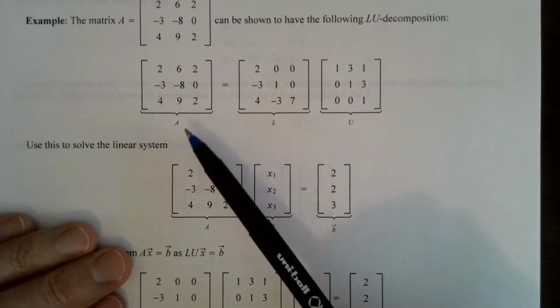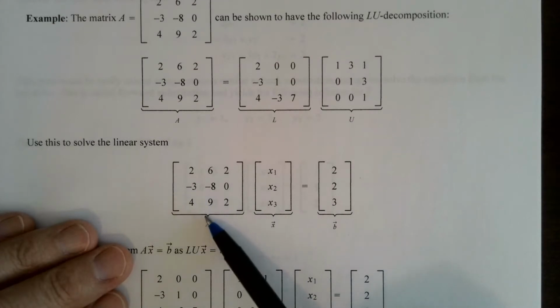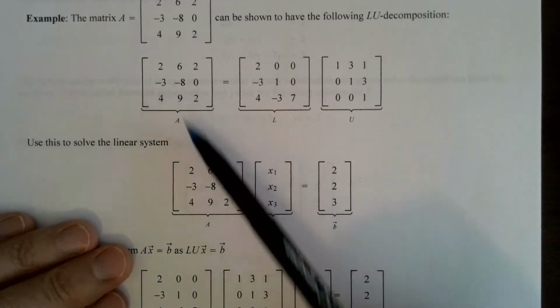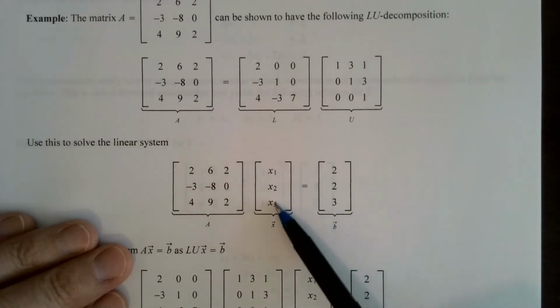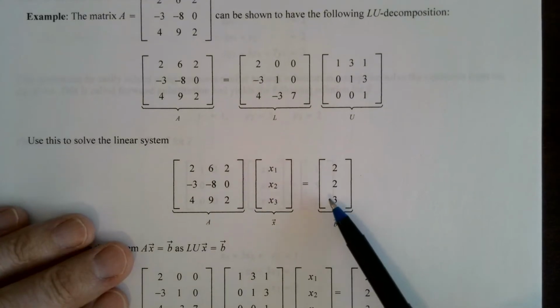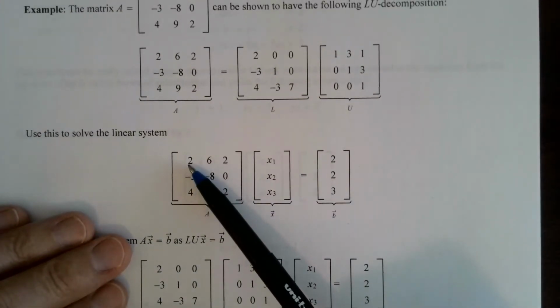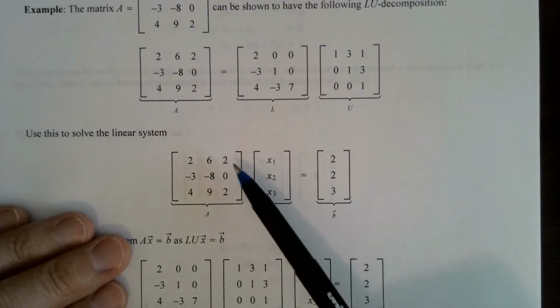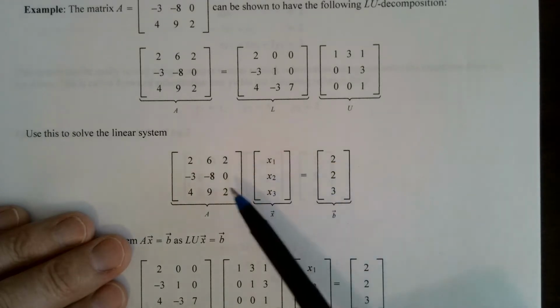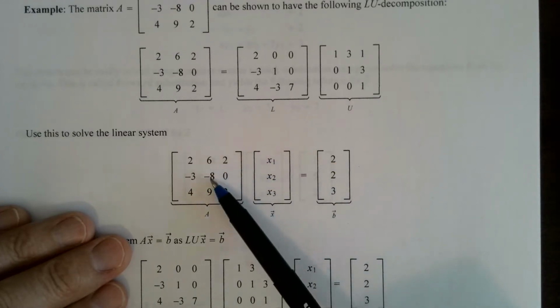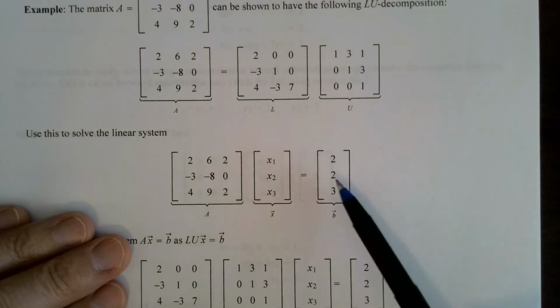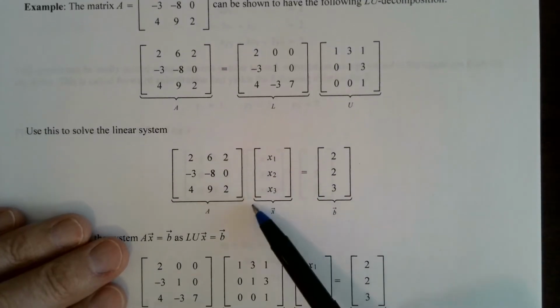Now what we want to do is solve the corresponding system, AX equals B, where A is this coefficient matrix, X is our unknowns again, and B now, these are our constants. So notice the first equation would have been what? 2x1 plus 6x2 plus 2x3 equals 2. Second equation, negative 3x1, negative 8x2 plus 0 equals 2, and so on. So we've got three equations, three unknowns.